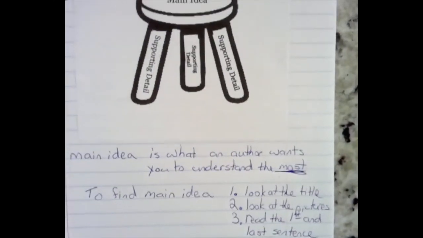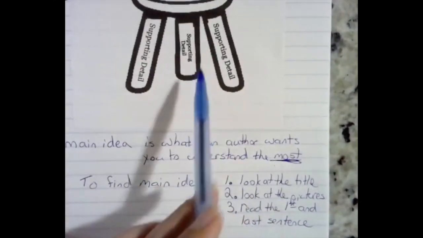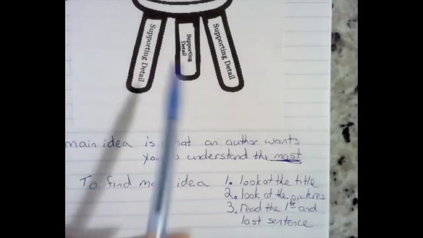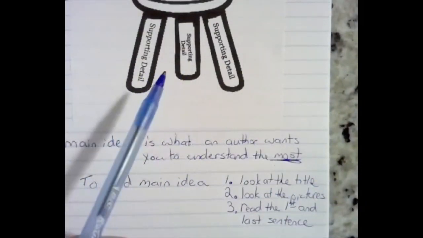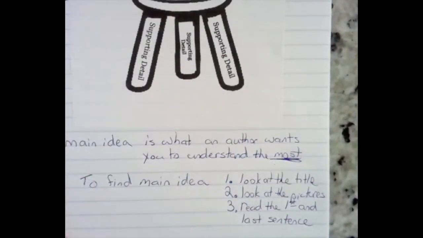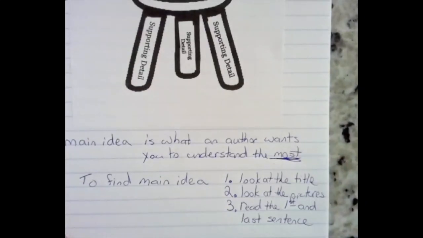Remember, these supporting details are going to hold up that main idea. So whatever the topic is, whatever the main idea is, they're usually going to repeat it a lot of times throughout that piece of text. Now, that's just if it is a stated main idea. They're going to say it over and over and over again in the text.